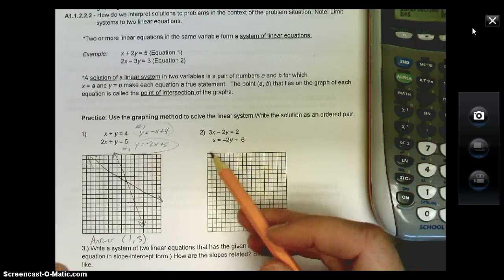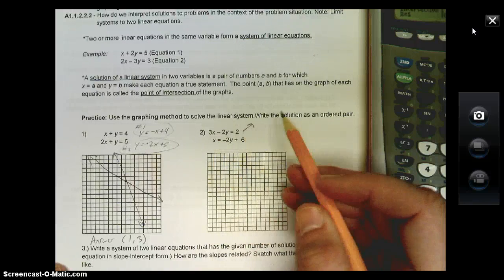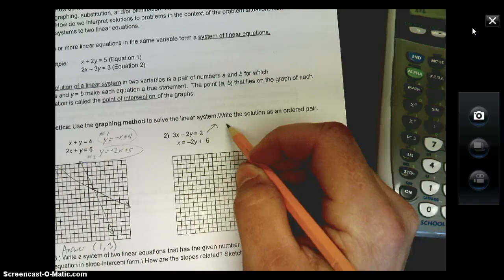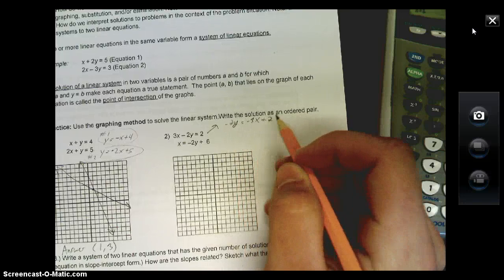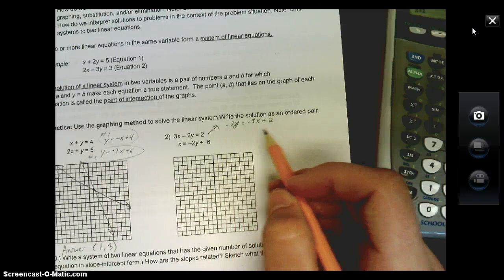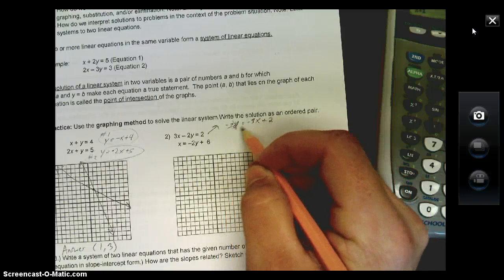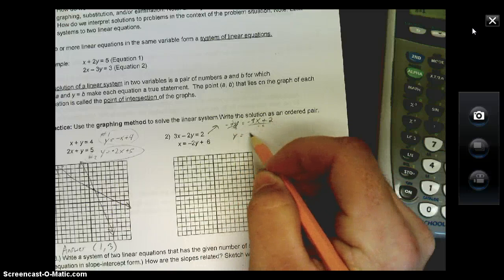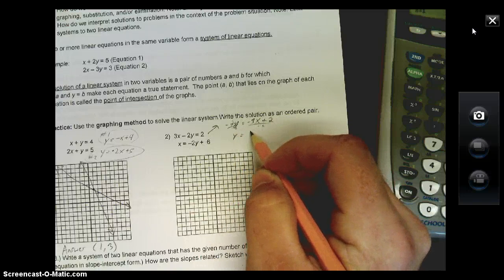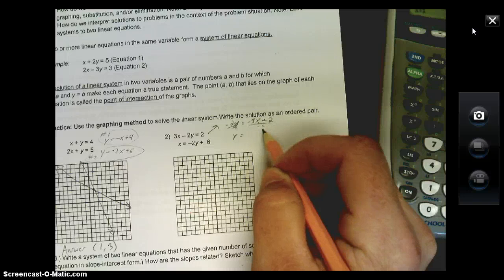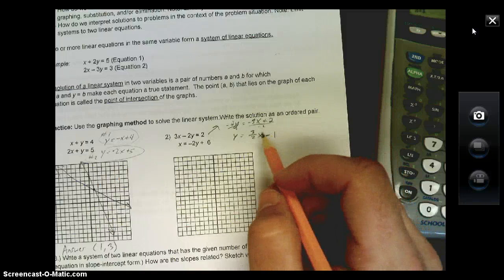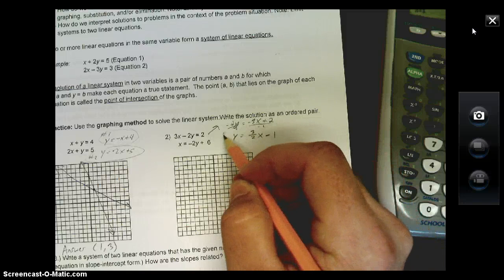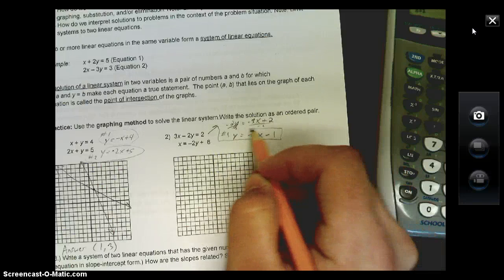We want to get y by itself. So for equation 1, subtract 3x over. I get negative 2y equals negative 3x plus 2. Divide both sides by negative 2. I get y equals, okay, negative 3 divided by negative 2 is 3 halves x minus 1. 2 divided by negative 2 is negative 1. So there's my number 1 equation. This is what you're going to type into y1.